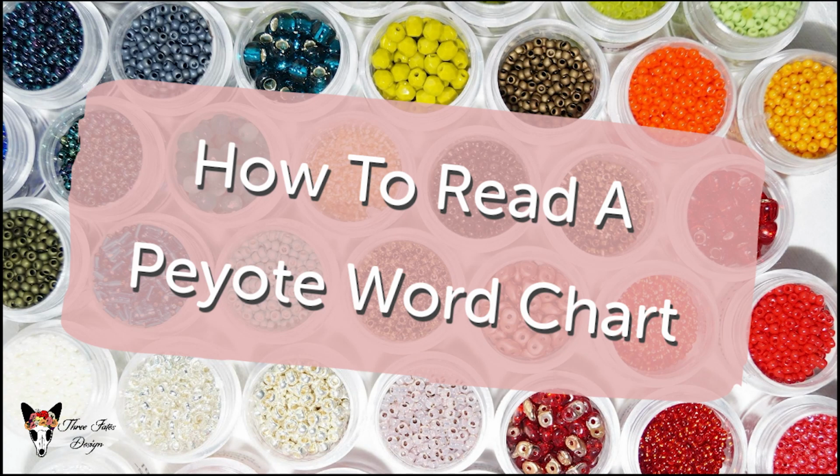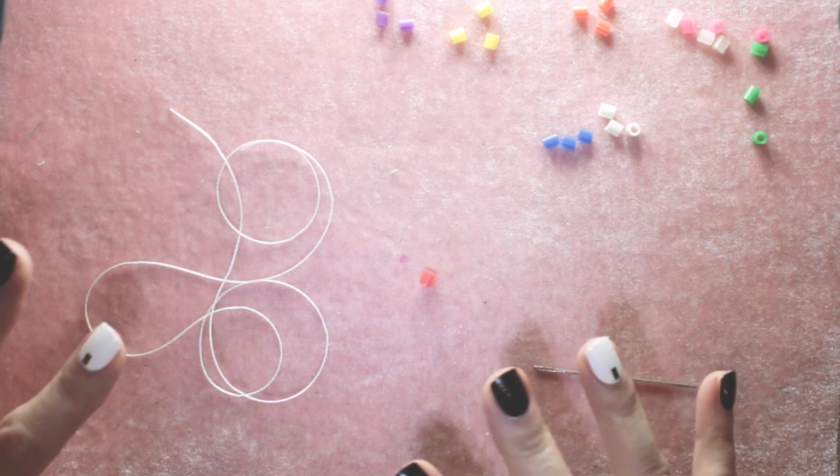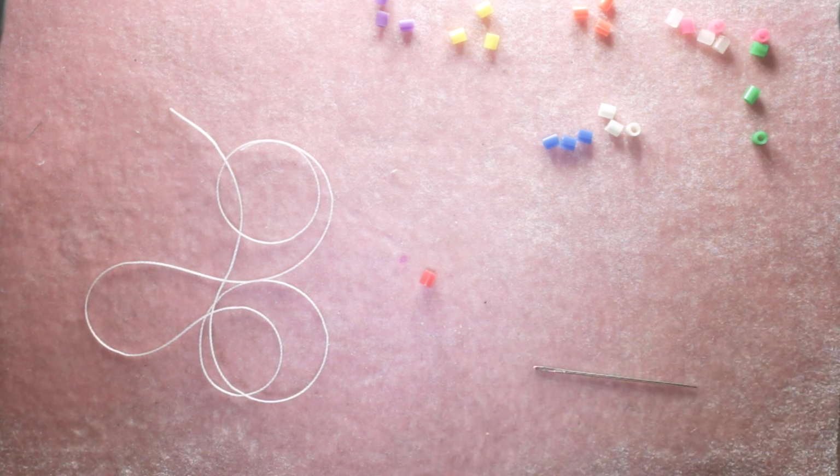Today we will be covering a question that I get quite often, and that is, how the heck do you read a peyote word chart? I'll be using the same perler beads and large threaded needle as always to work on this project. Feel free to follow along if you'd like.